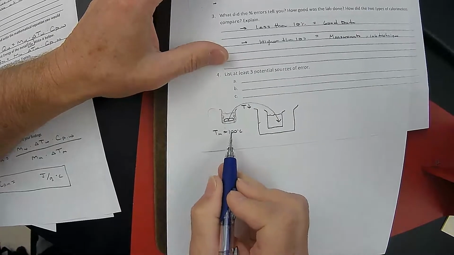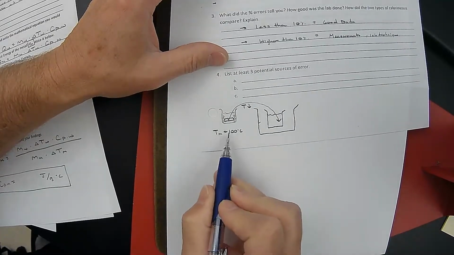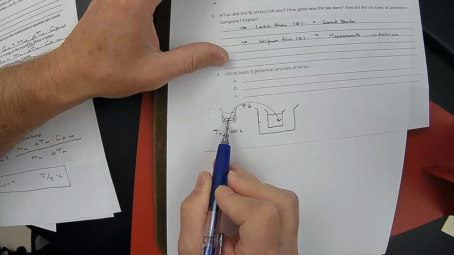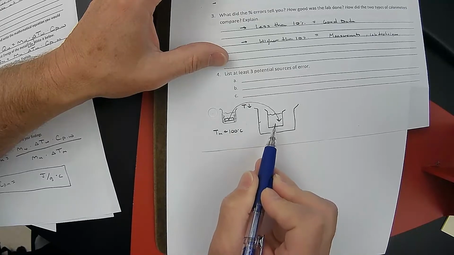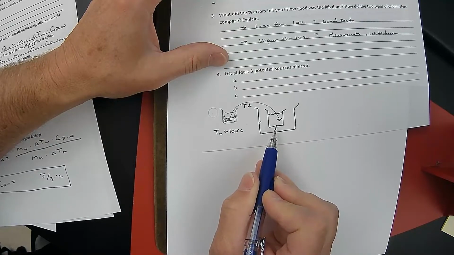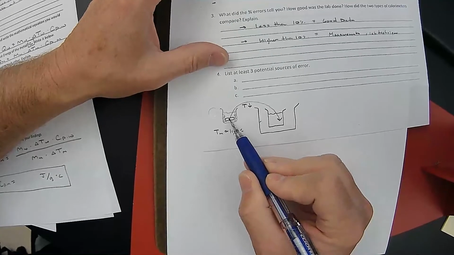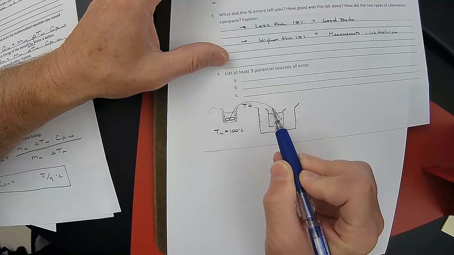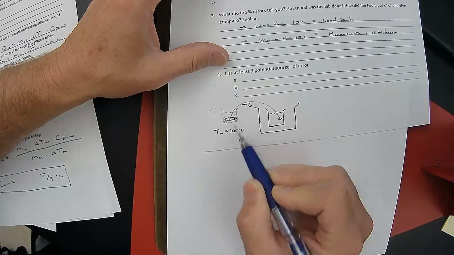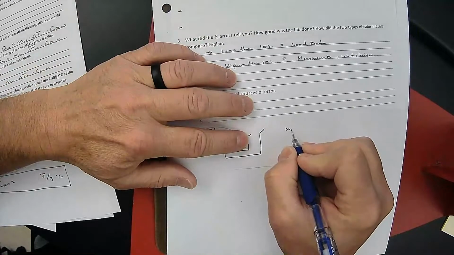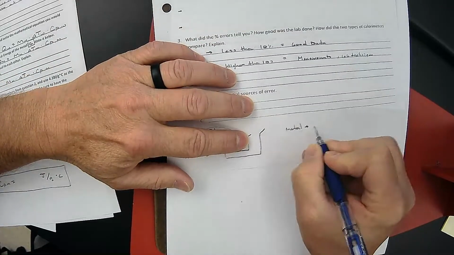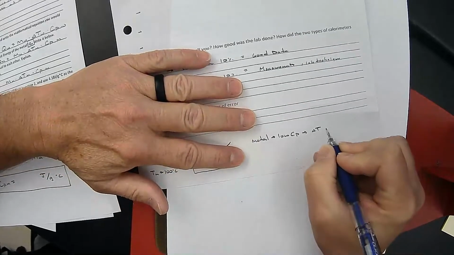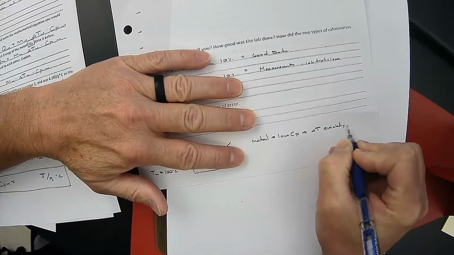So we made an assumption that whatever the metal cube temperature was inside this boiling water was the same temperature right before we put it into the calorimeter. That's probably not true, because as soon as we pull it out of the boiling water, the temperature of the metal cubes begins to drop. Now, what do we know about metal? Metal has a very low CP value, so it will change temperature quickly.